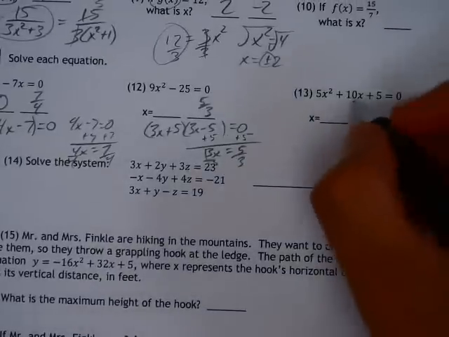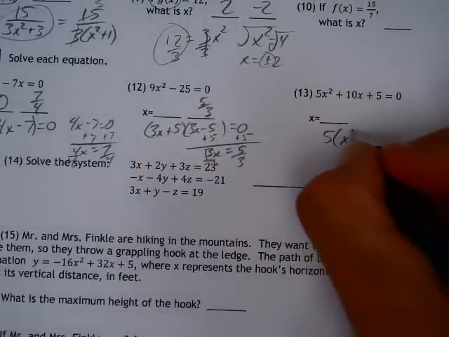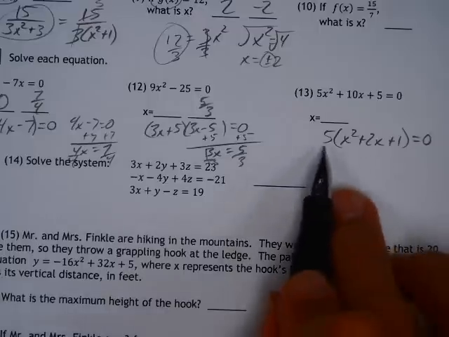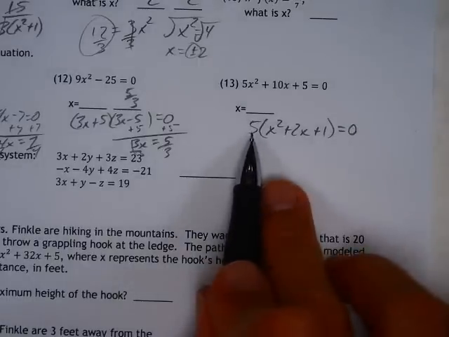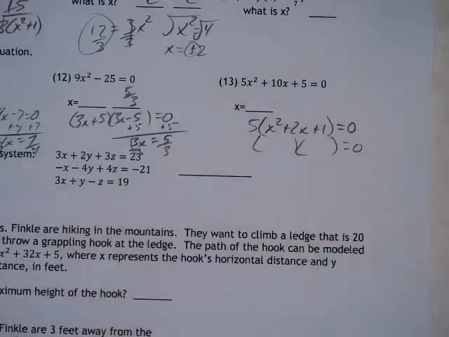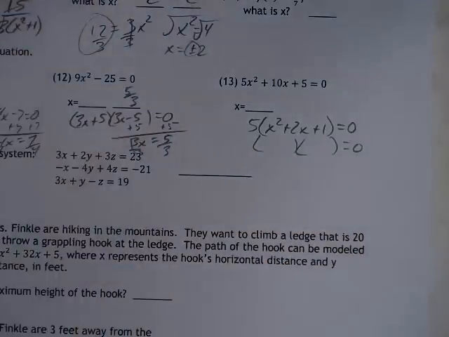In this case here, if you factor out the 5 first, just to make your life easier, x squared plus 2x plus 1 equals 0. This 5, even though you can set that equal to 0, is not going to get you a solution because there's no x. So what you need to do now is factor this. There's a reason why there's only one solution. I'm going to let you finish that. Factor this, set both of them equal to 0, see what you come up with.